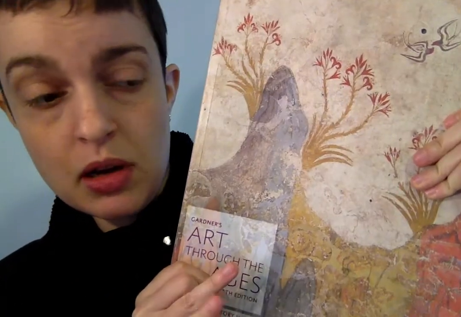You'll notice that for each of these images there's a figure number. What that is, is a label that corresponds to this textbook, this one, right here. This is Gardner's Art Through the Ages by Fred S. Kleiner, and this here is the 15th edition, which is what those figure numbers correspond to.